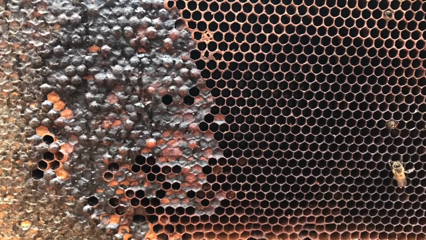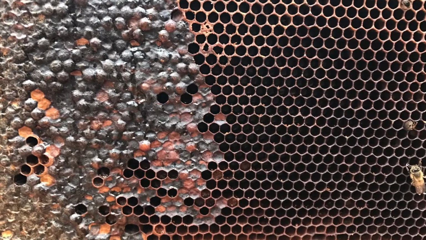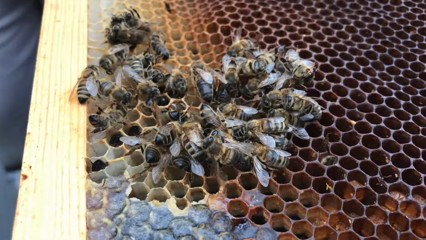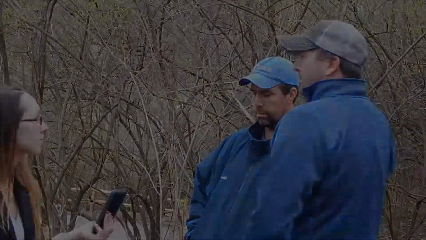A honeybee will make 1/12 of a teaspoon of honey in her entire life. They will visit about 2,000 flowers a day, upwards of 50 to 100 per flight. What else can we tell them? They don't hibernate in the winter. They form a cluster and they shiver. They basically vibrate their wing muscles to create warmth.